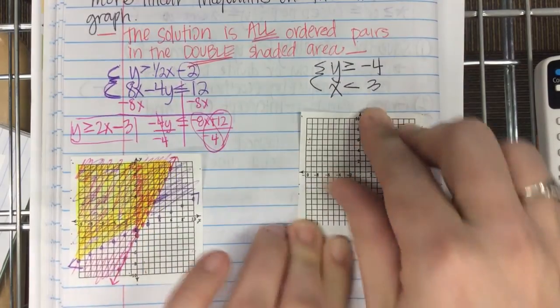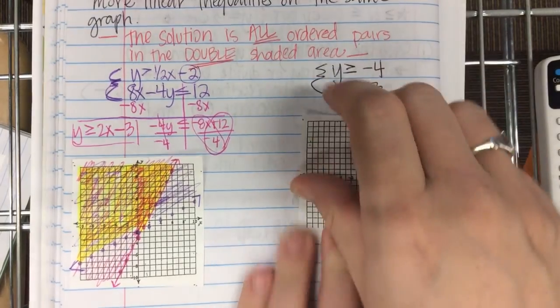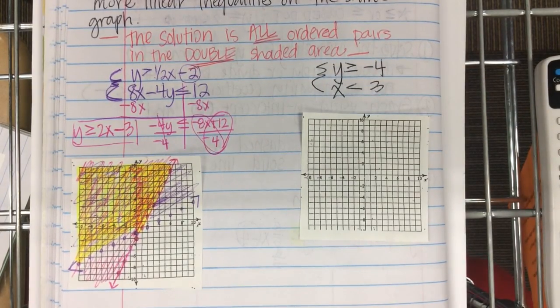Are these diagonal lines? In order to be a diagonal line, you have to have an x and a y. These are not diagonal lines. What kind of lines are these? Horizontal or vertical? So we're going to do the same thing. I'm going to graph the first one and do my shading, and then graph the second one and do my shading all on the same graph.